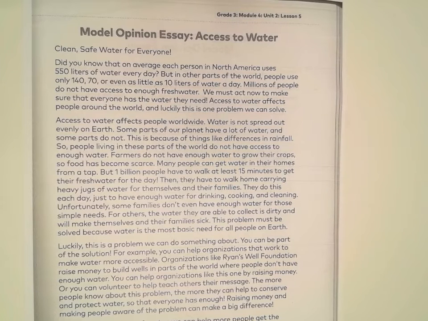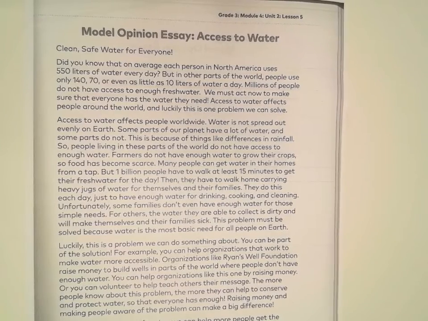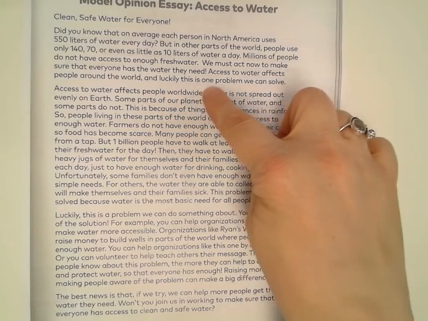Millions of people do not have access to enough fresh water. We must act now to make sure that everyone has the water they need. Access to water affects people around the world, and luckily, this is one problem we can solve. Access to water affects people worldwide.